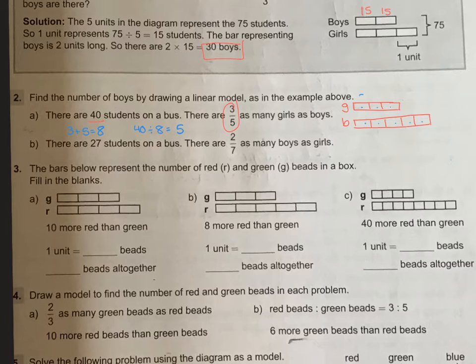That means for each of these little units, there are 5 students. So, how many boys are there? There are 25 boys.